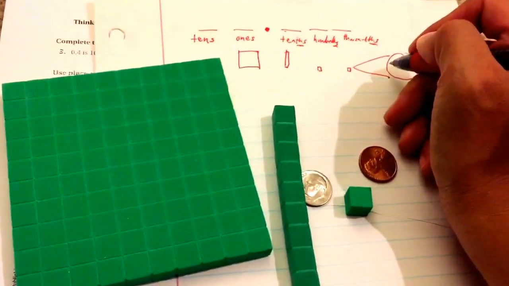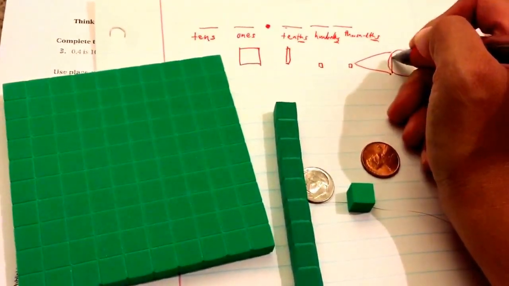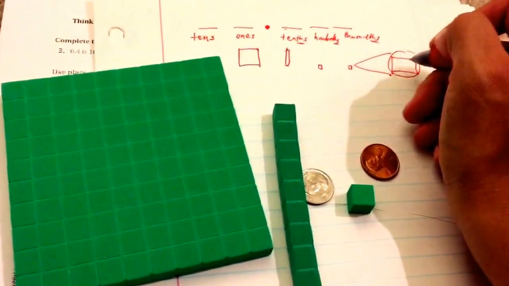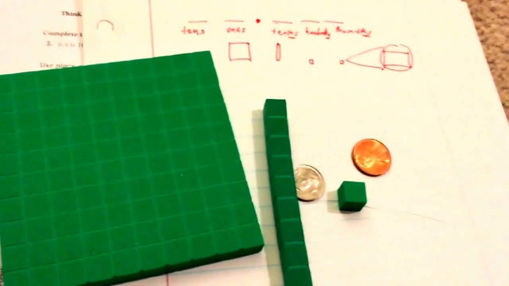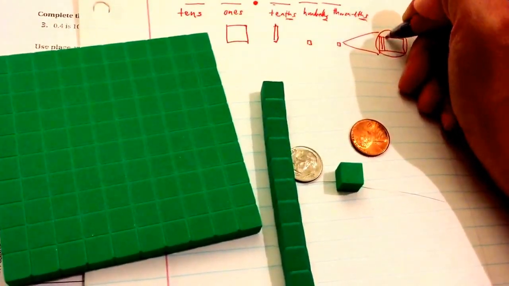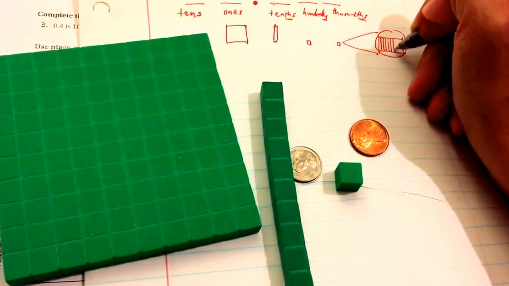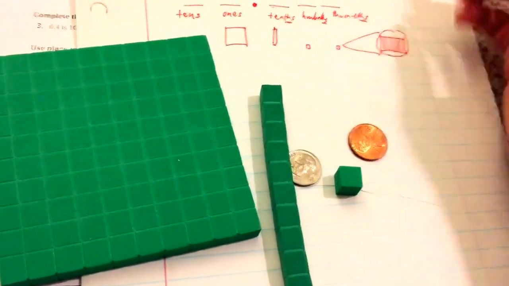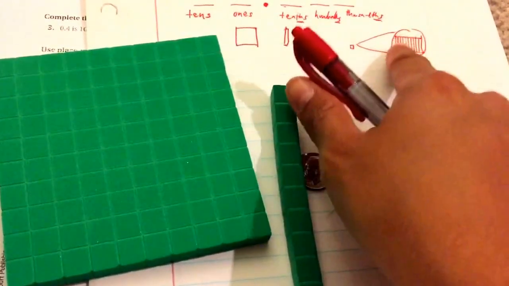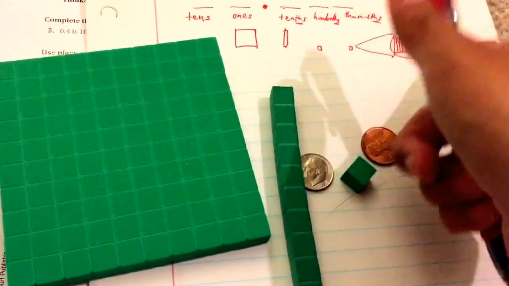So what we're doing with it is we're dissecting it. So here's a small cube magnified. That's why there's this circle and it looks magnified. And we're going to split it into 10. 1, 2, 3, 4, 5, 6, 7, 8, 9. Now, when you're drawing this out, you only need to create 9 lines, and that will give you 10 spaces.